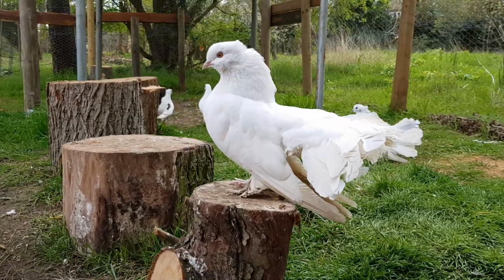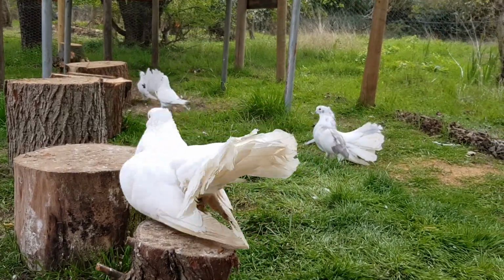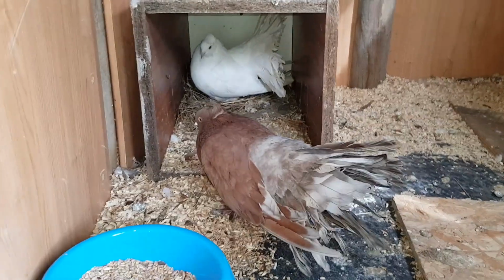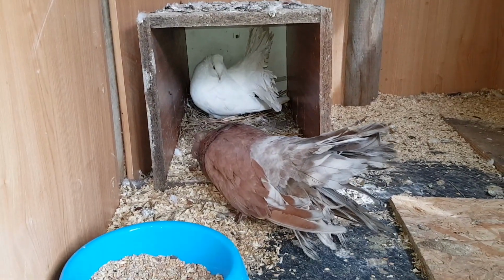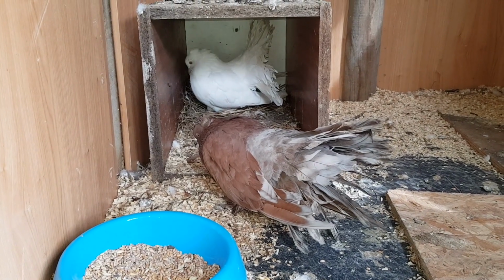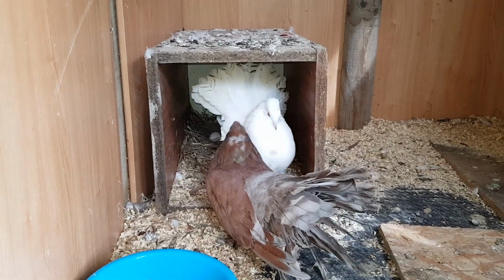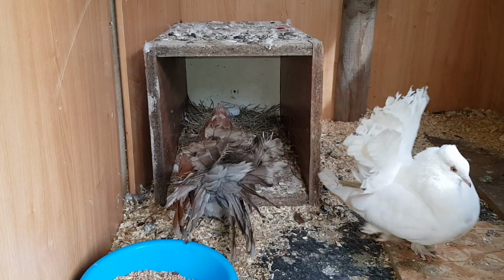White is not a base colour. It is controlled by different genes, so a full white pigeon will have a base colour which cannot be seen. Recessive red is not a base colour either. A pigeon who is recessive red will also have a base colour that cannot be seen, but they must have 2 copies of the recessive red gene.